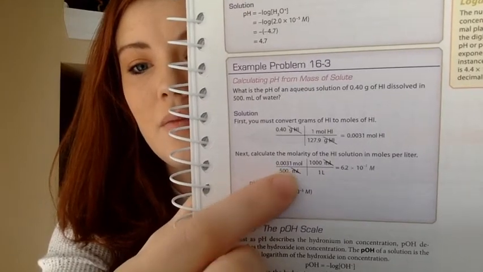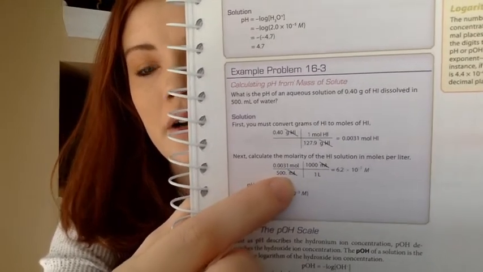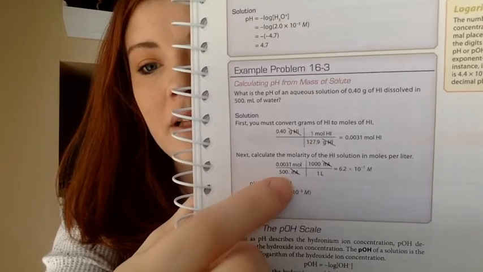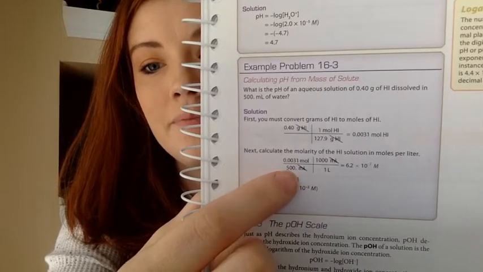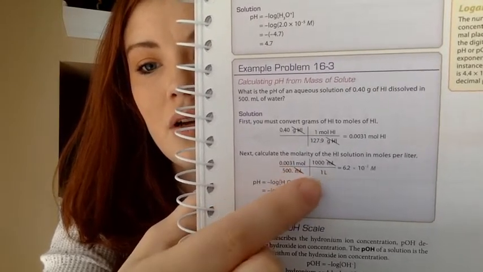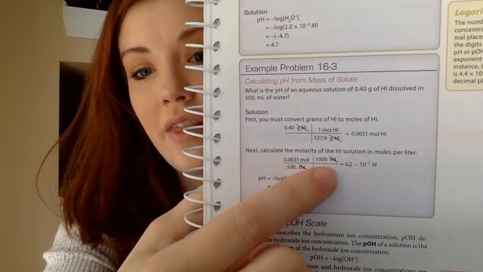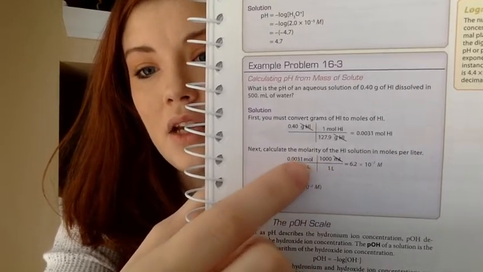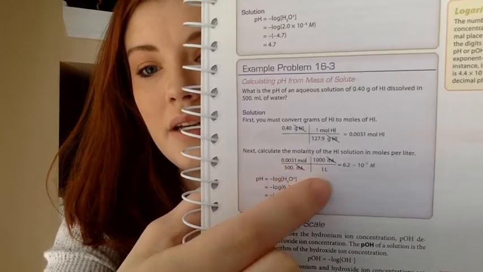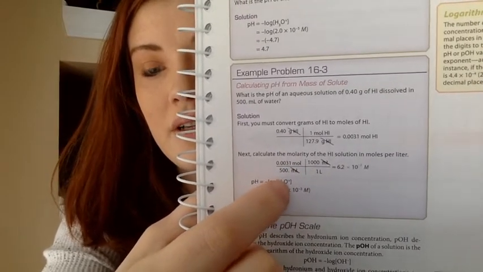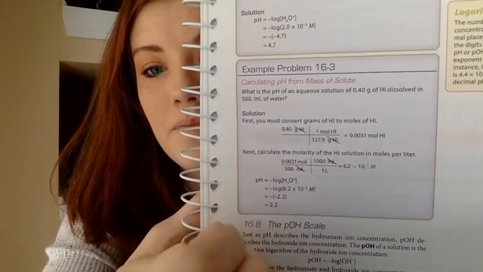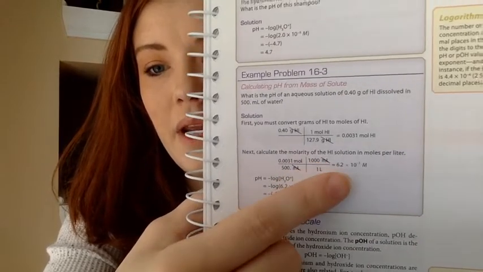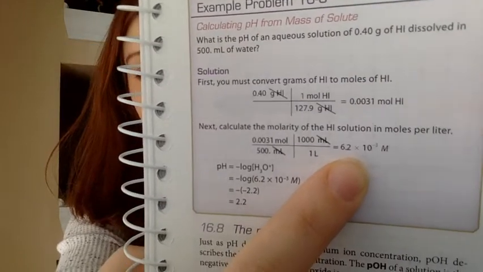So if we put moles over our milliliters of water, and we want to convert our milliliters to liters, how many milliliters are in a liter? 1,000. Okay, so then this would be multiplied and then divided by 500. And then you would have 6.2 times 10 to the negative 3rd power.